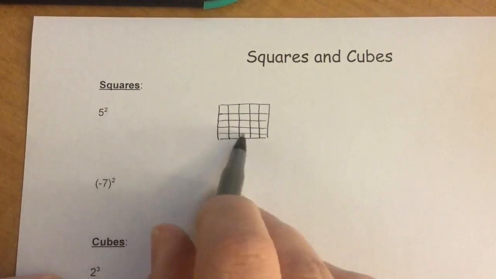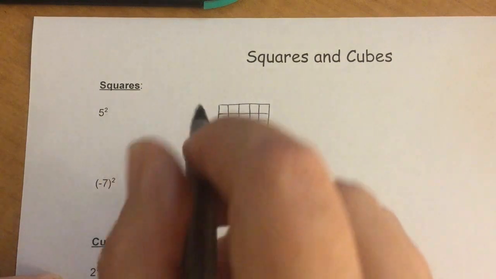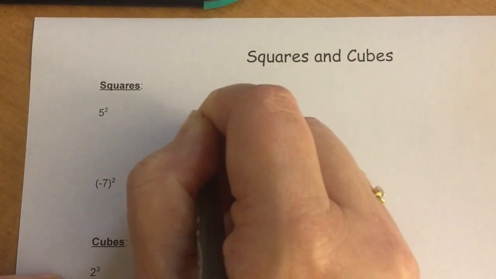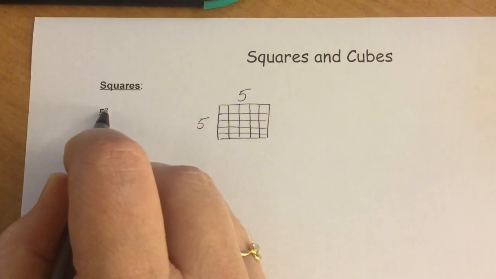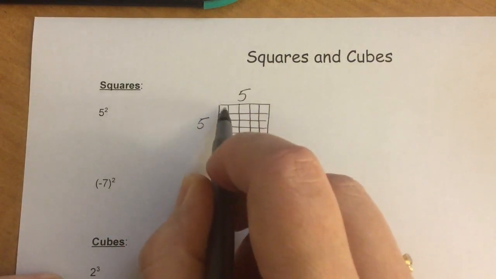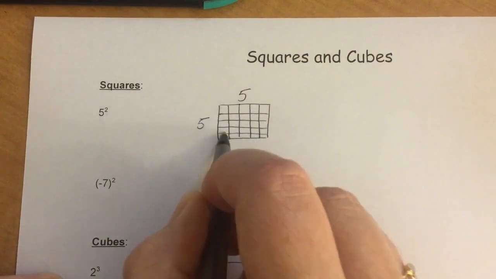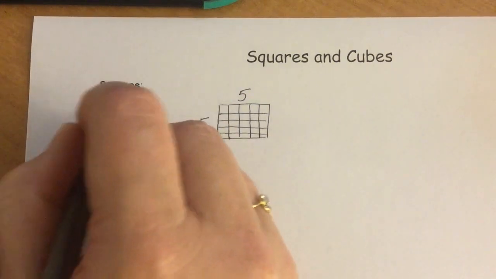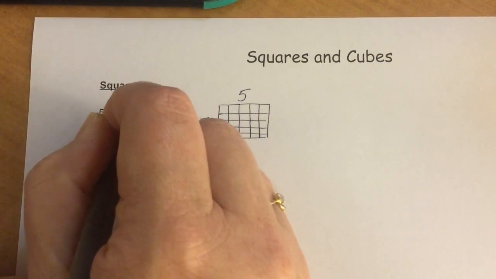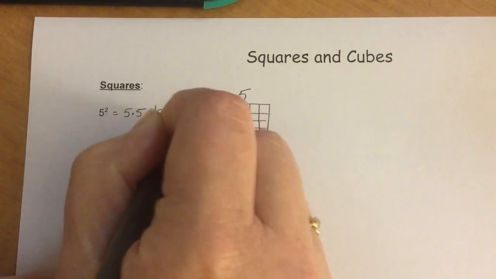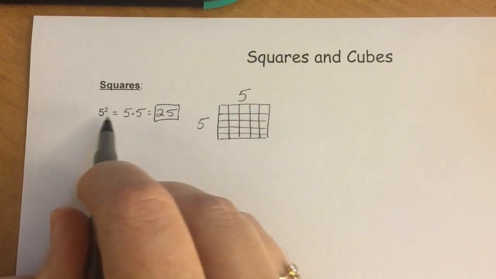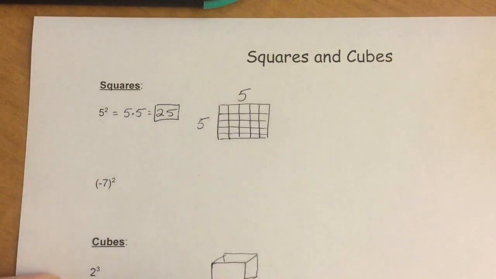One way to think about this is literally as a square. So if you think about having 5 squares on this side and 5 squares on this side, again, 5 squared, or 5 times 5, that would give you a total of 25 squares. So 5 squared could also be considered 5 times 5, or 25. So that's your answer. 5 squared is 25.